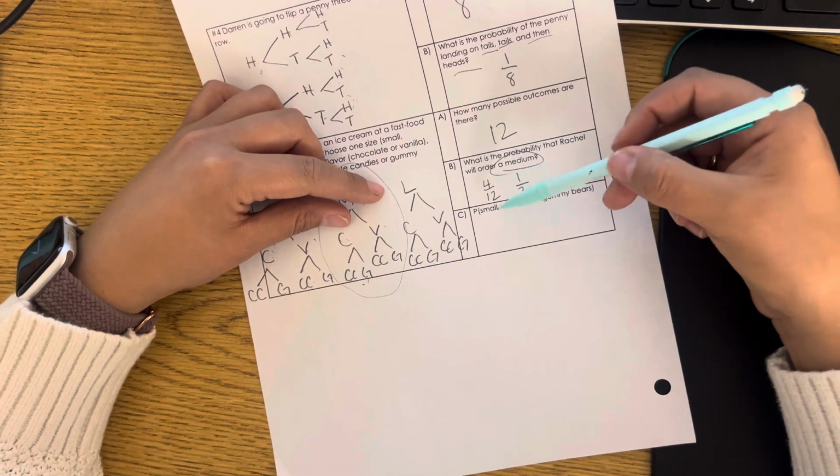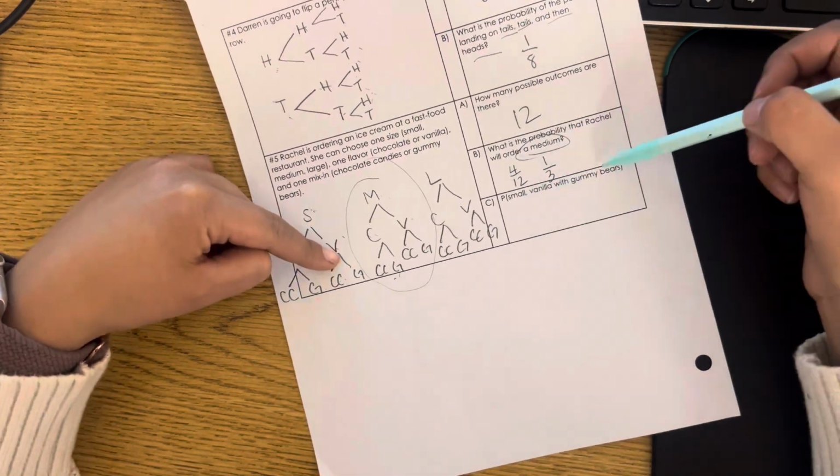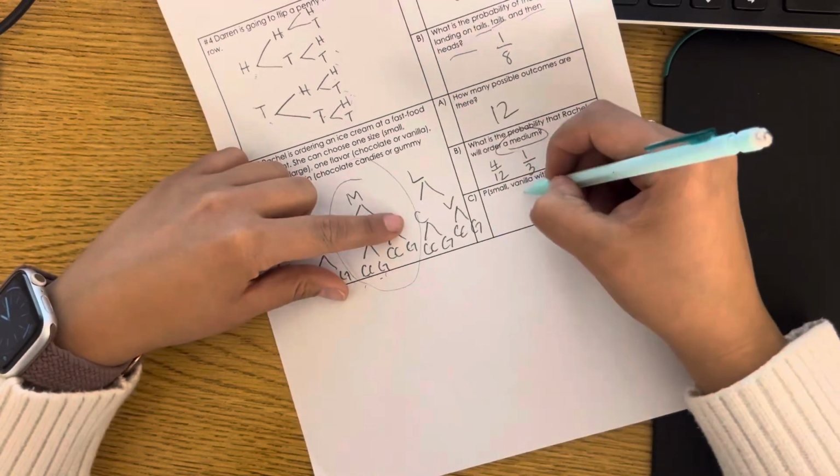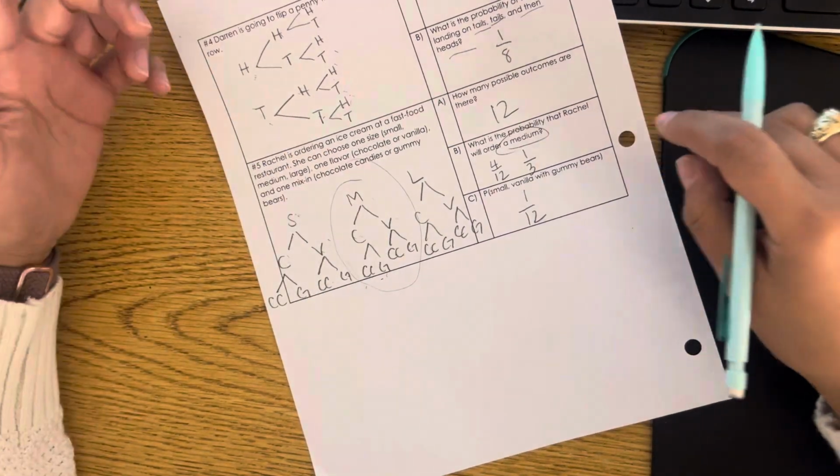What's the probability of small with vanilla and gummy bears? Well, there's only one branch that has that combination. So it's 1 out of 12 because it's very, very specific.